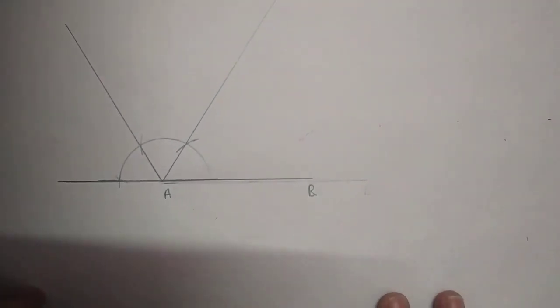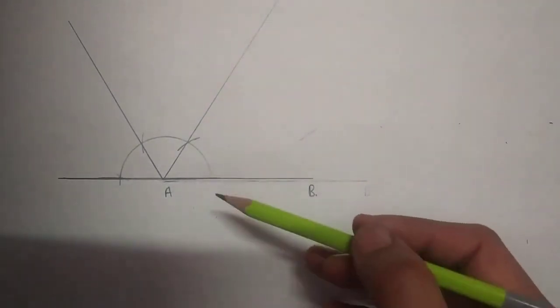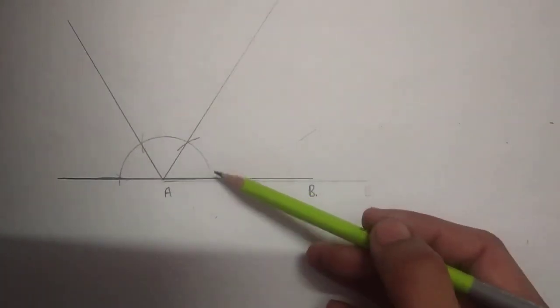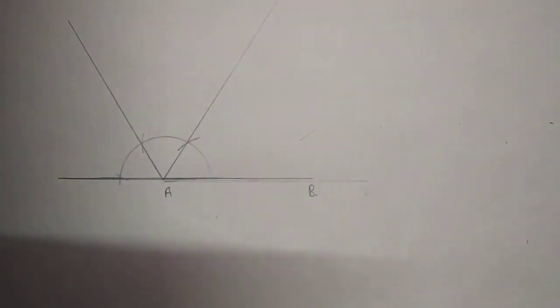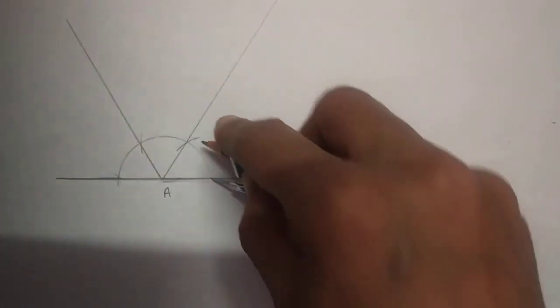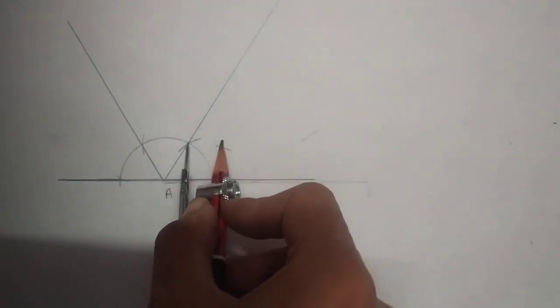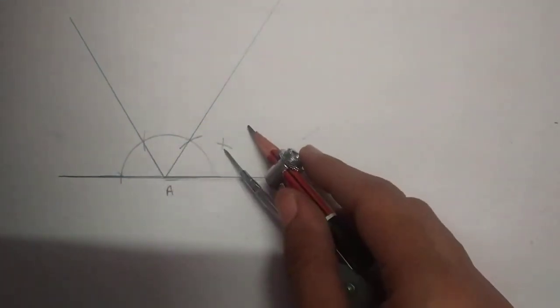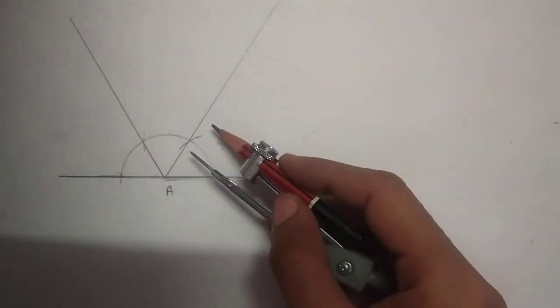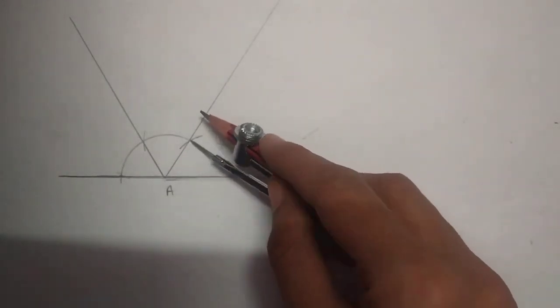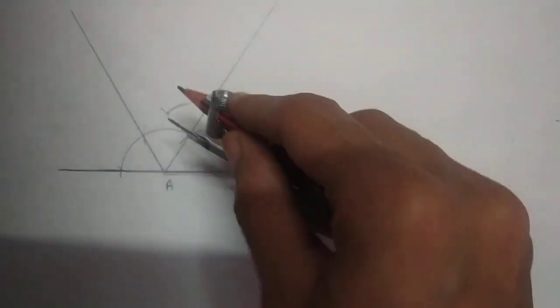Now if you are supposed to make the 30 degree angle, so what you are supposed to do, place your compass here, open half of this arc and place an arc like this, and from this point again place an arc like this, so this angle will be of 30 degree. Likewise, if you are supposed to make 90 degree angle, from this point open the compass more than half of this arc, place an arc like this, and from this point again place an arc like this. That will be your 90 degree angle.